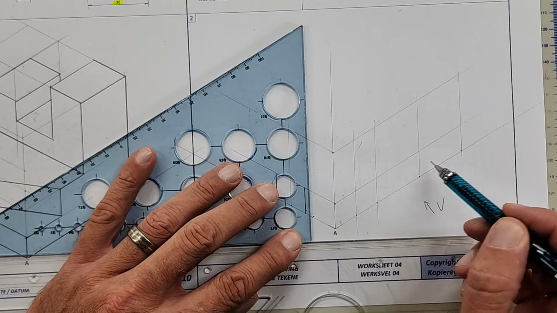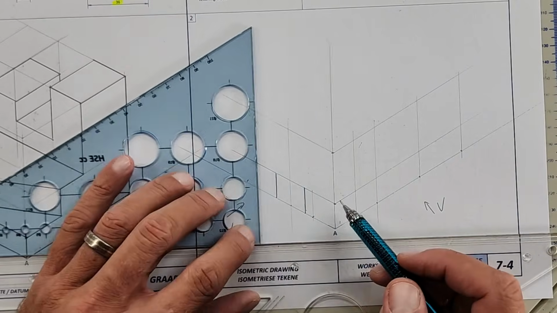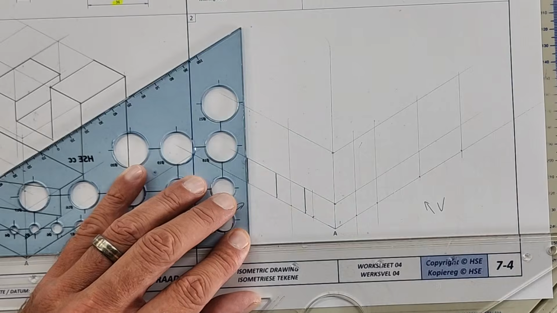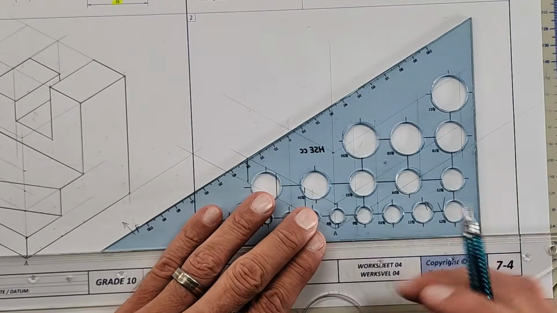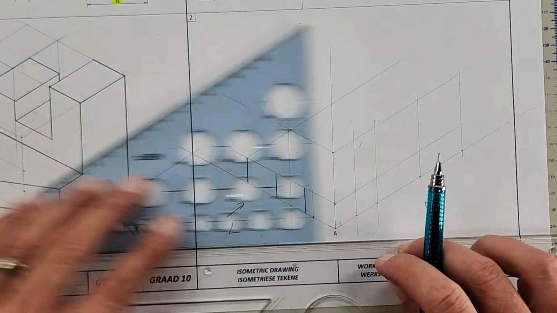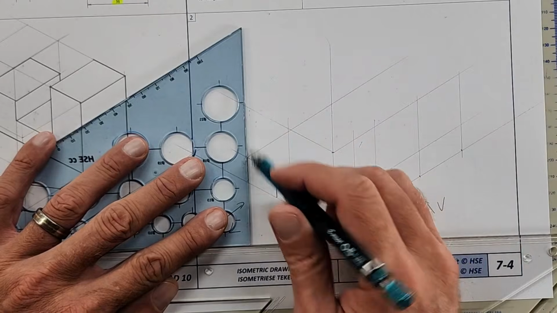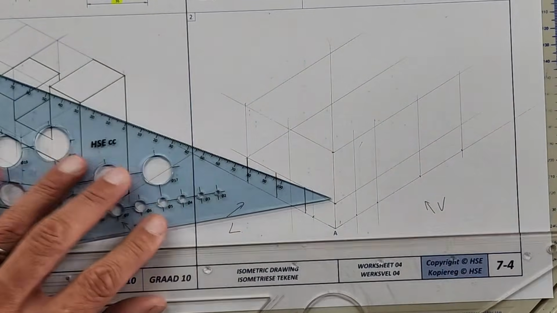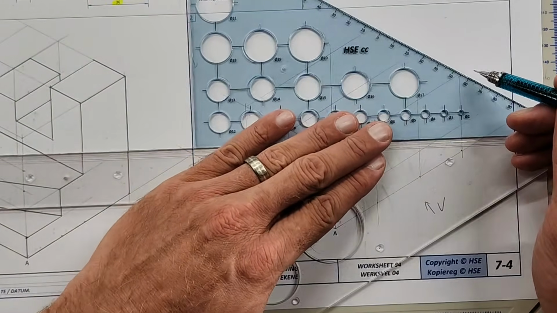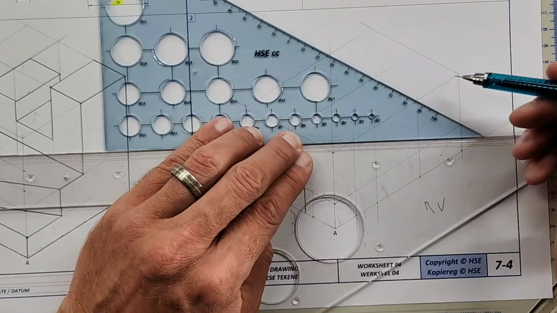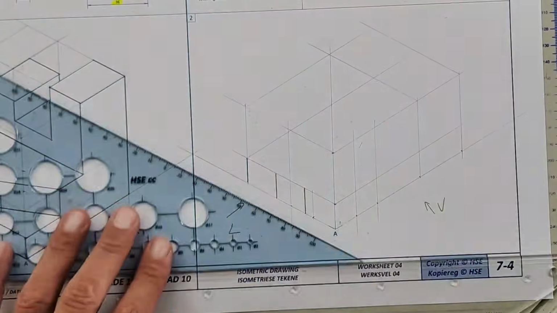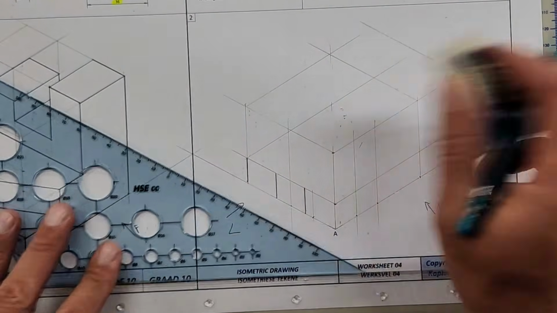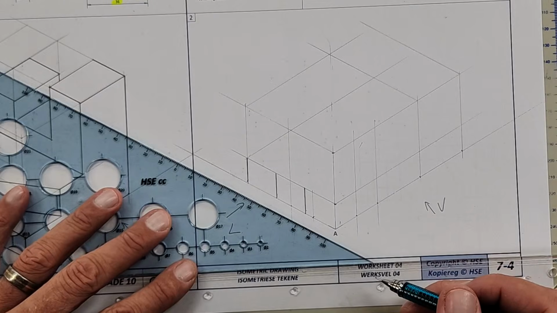This is actually the depth for this side, so I'll just draw a construction line. There's the top there. In the back of that, also here on top. Right, so this is one that we can now go for.